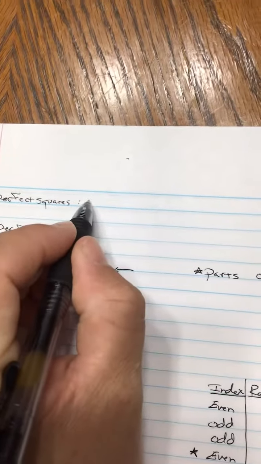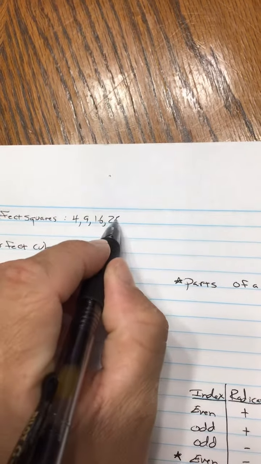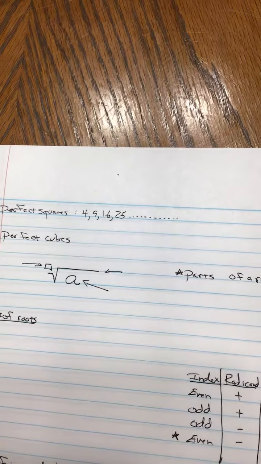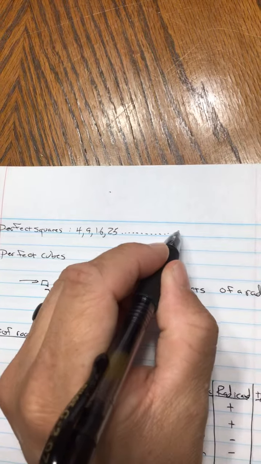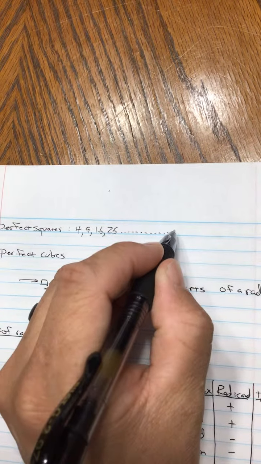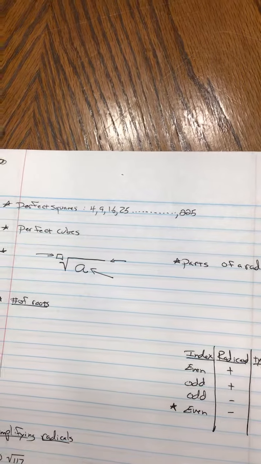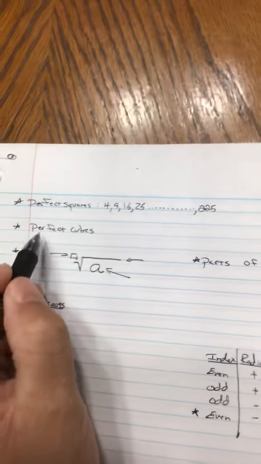Perfect squares. Remember, perfect squares are like 4, 9, 16, 25, and so on. You remember, like 2 times 2 is 4, 3 times 3 is 9, 4 times 4 is 16, 5 times 5 is 25. I would recommend knowing at least all the way up through 15 times 15, which would be 225. Me personally, I would at least go through 15. Just know those. Those are handy numbers to have.